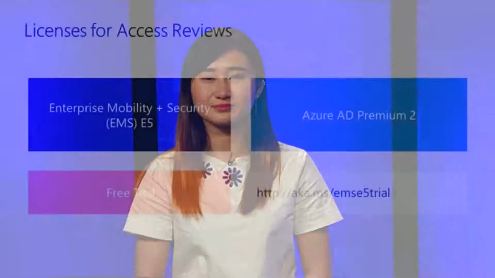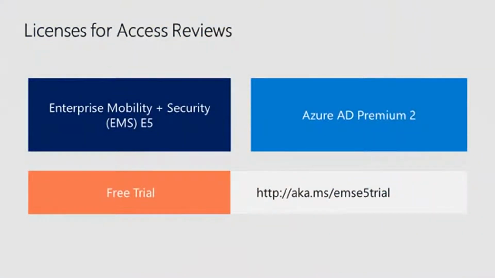To use Access Reviews, you will need either EMS E5 or Azure AD Premium 2 licenses. Then you can onboard Access Reviews from the Azure portal, or you can start a free trial of E5 and start reviewing users of apps, groups, or roles today.